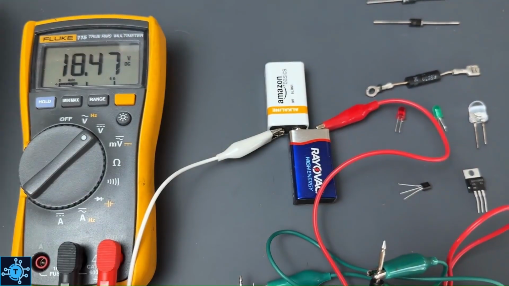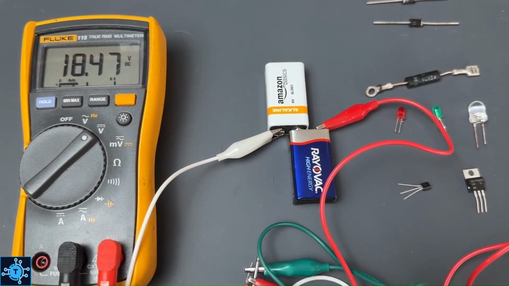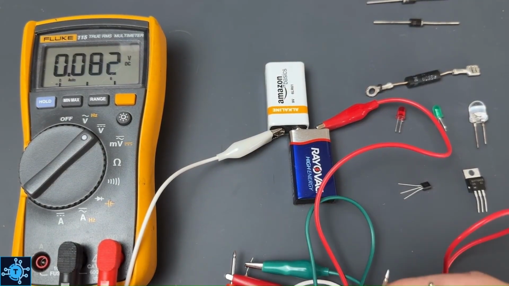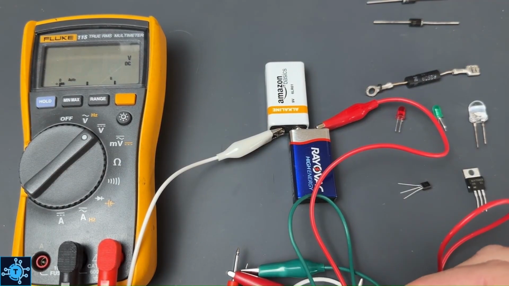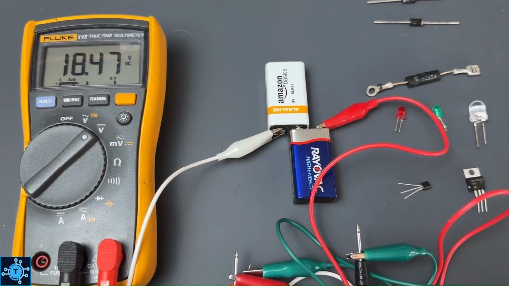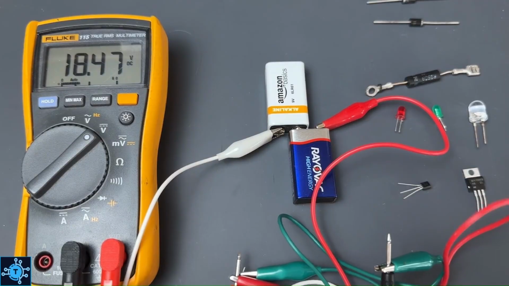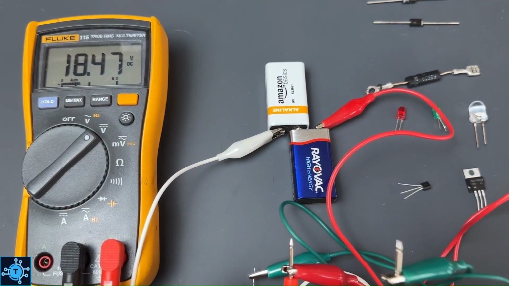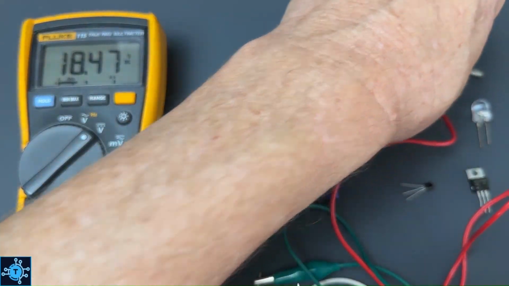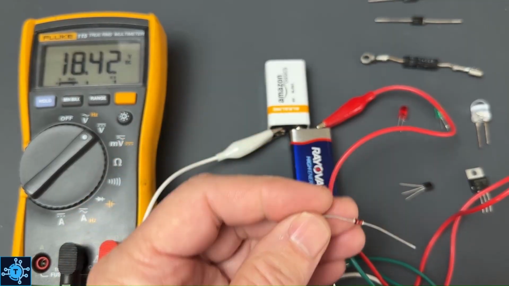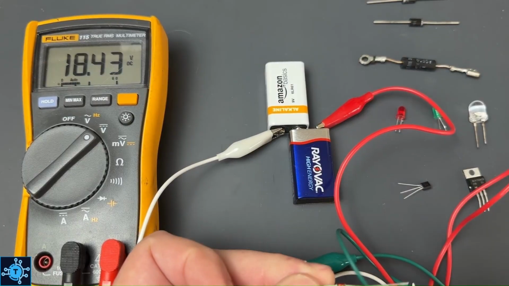Okay, I just had to switch that battery out because one of them was bad. So you're going to hook the green lead to the negative side, and the meter is going to show you the total voltage that is supplied by this current limited voltage source, and it's 18.47 volts.